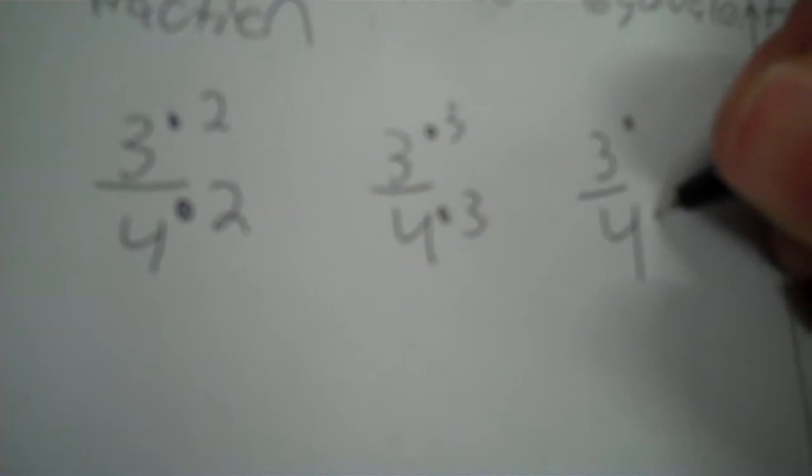Pick a number between 1 and 10, but not 1. Okay, any number between 1 and 10, not 1. I'll go 2. Okay, and here I'll go dot dot, then pick a number between 1 and 10. Let's go 3. Okay, pick a number between 1 and 10. Let's go 5. So you make three new fraction lines.